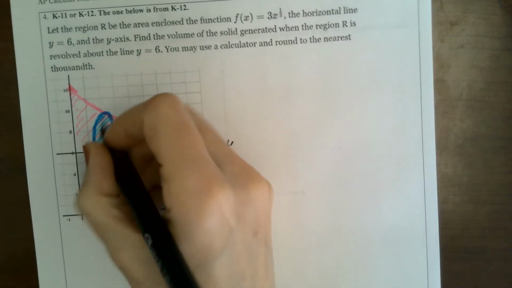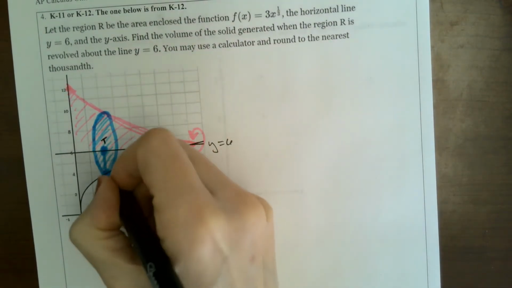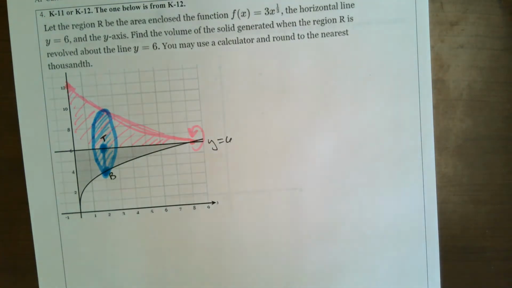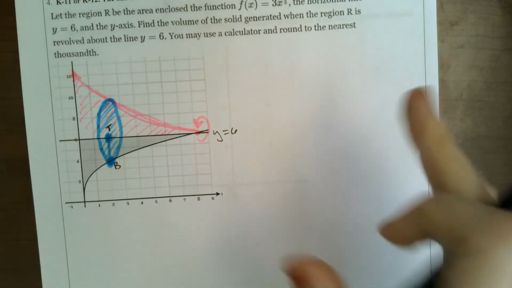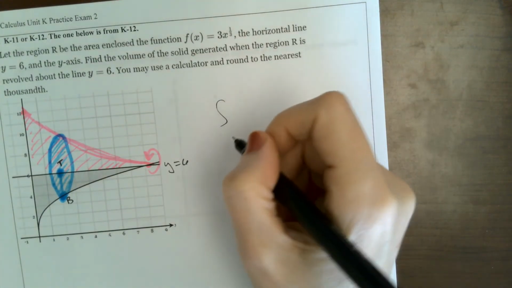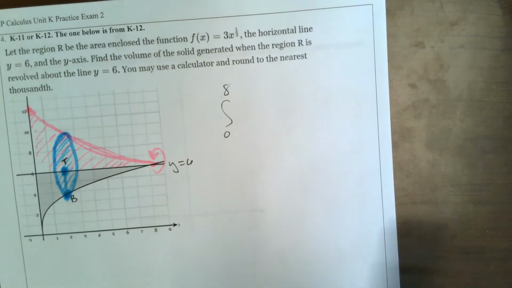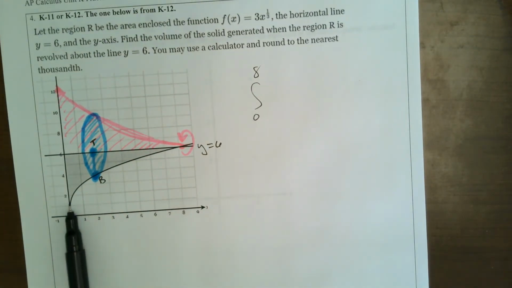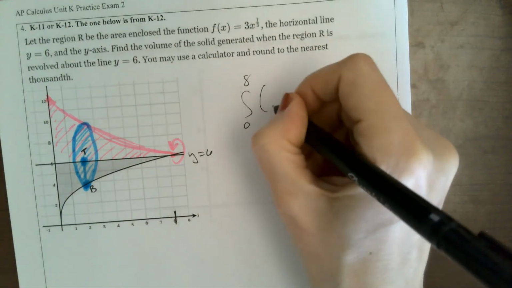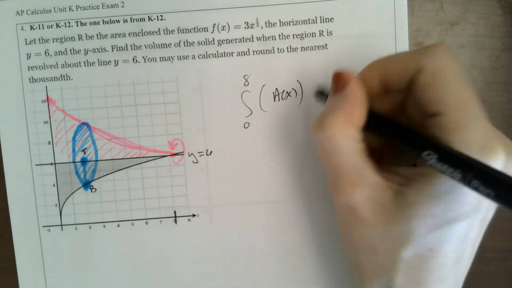All right, now, in order to find the area of this cross section, of this slice here, we're going to have to use top minus bottom to get the radius. Okay, so guys, very similar to the last one. Whenever you have volume, you're doing the integral, in this case from 0 up to 8 for the x values, and then the area of a cross section.